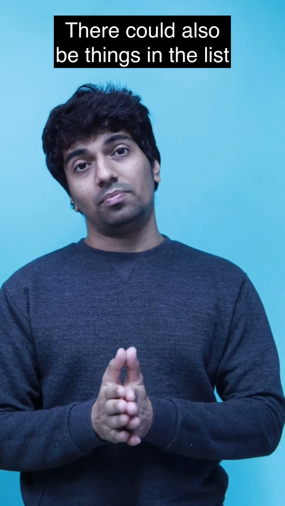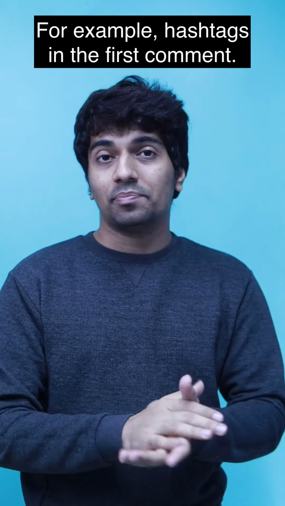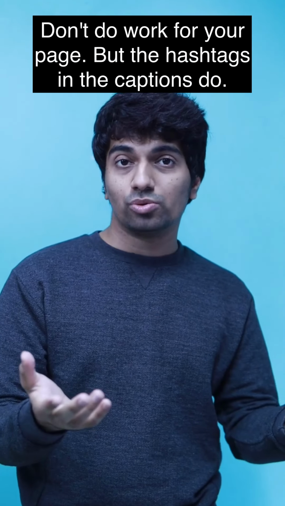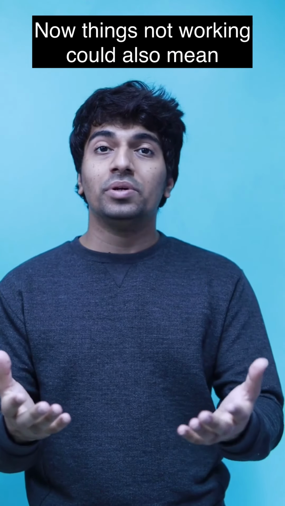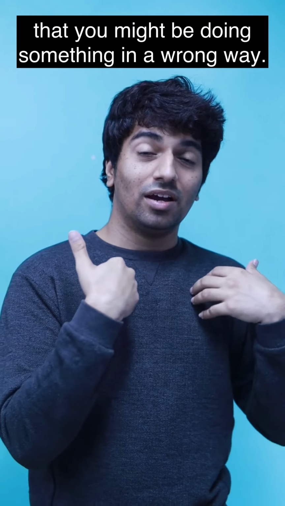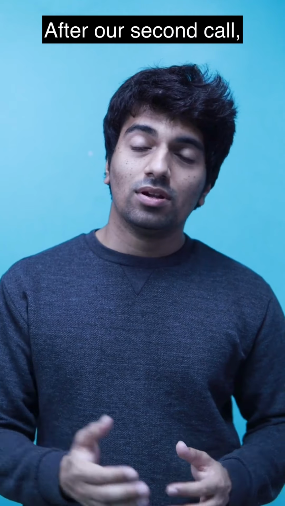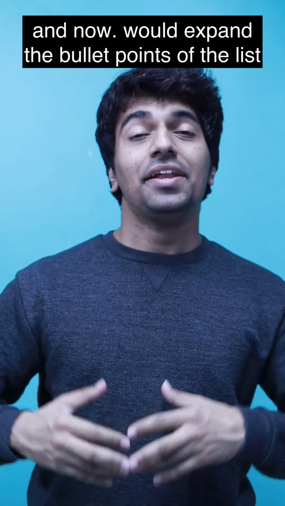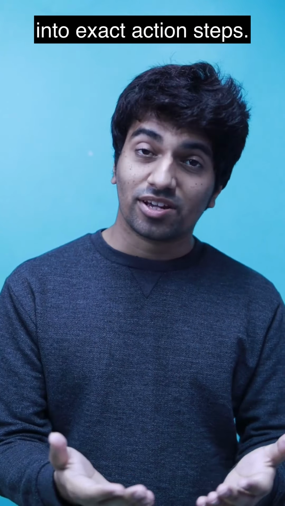There could also be things in the list that you have tried and learned that it doesn't work for your page. For example, hashtags in the first comment don't work for your page, but the hashtags in the captions do. There could also be things in the list that you have tried and they didn't work. Now, things not working could also mean that you might be doing something in a wrong way, so I can address that too. After the second call, I would filter out the redundant things from the list based on our conversation, and now would expand the bullet points of the list into exact action steps.